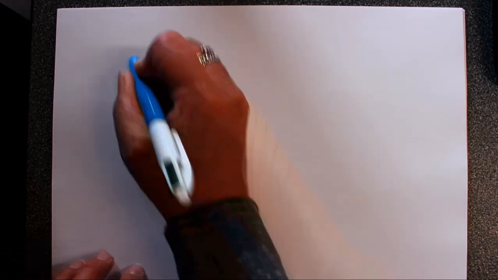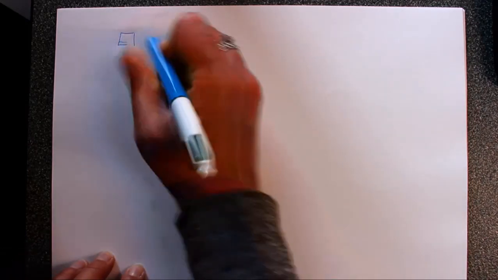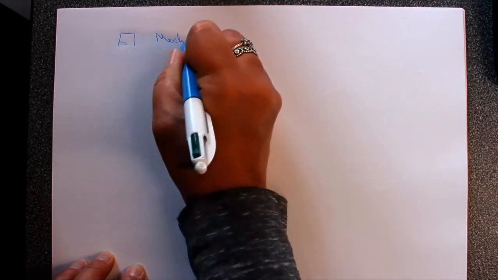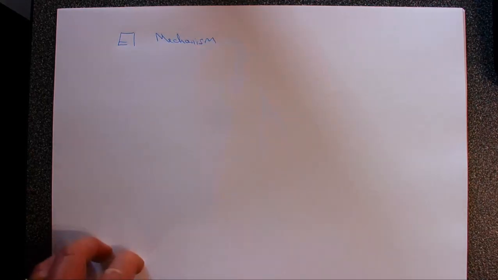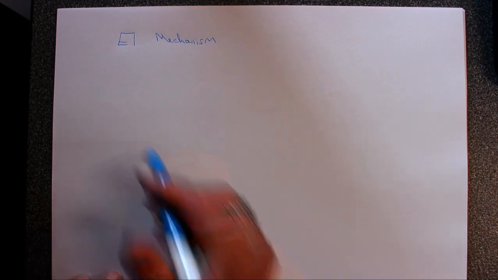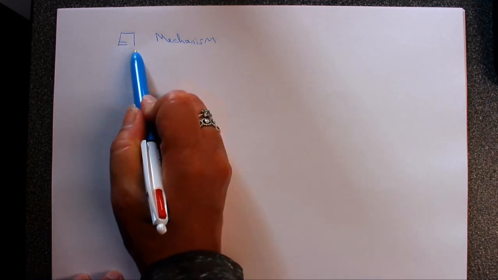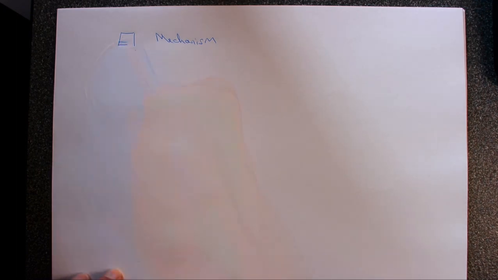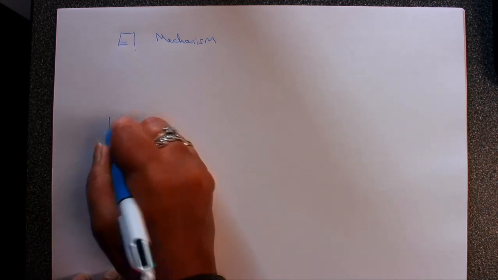So I'm just going to talk you through the generic E1 mechanism, same way as I did for the generic SN1 and SN2 mechanisms. Generic means we're just going to write the mechanism that could apply to any substrate. So E, elimination, 1, unimolecular, only one species is involved in the rate determining step. So let's draw out a substrate.